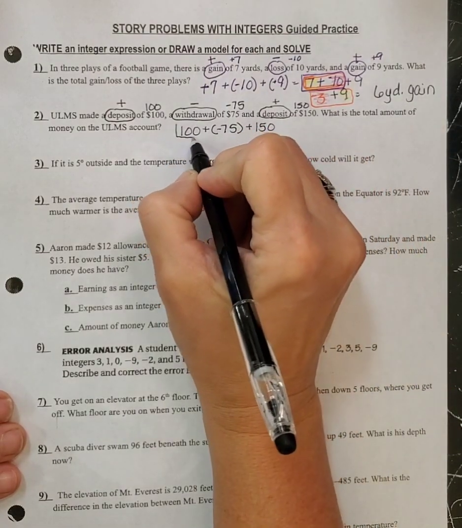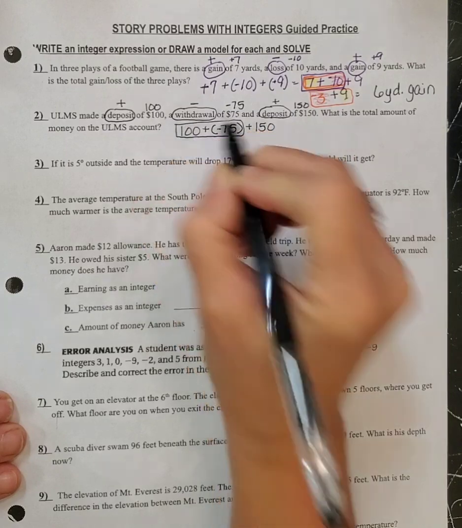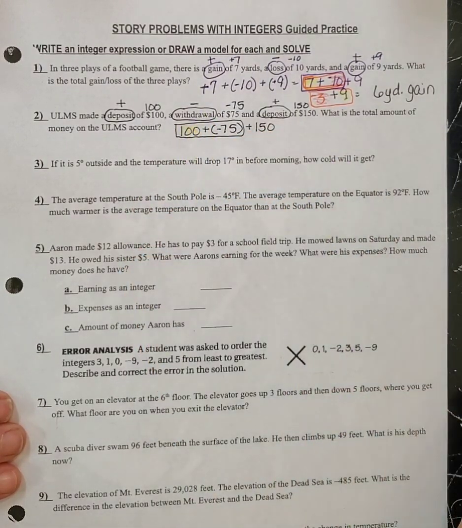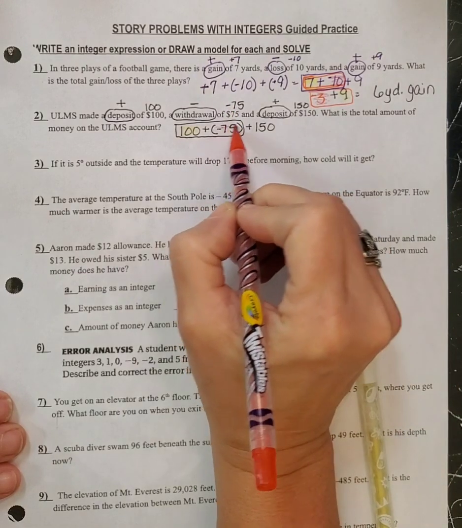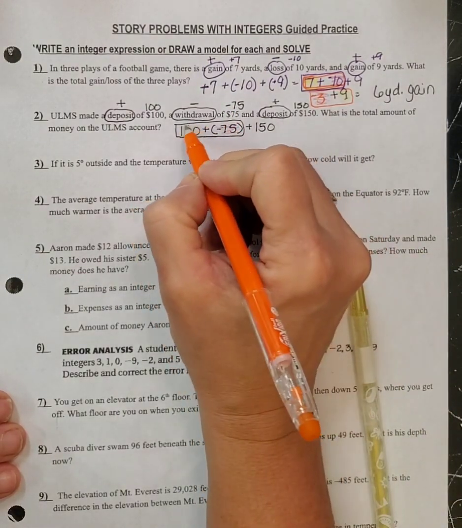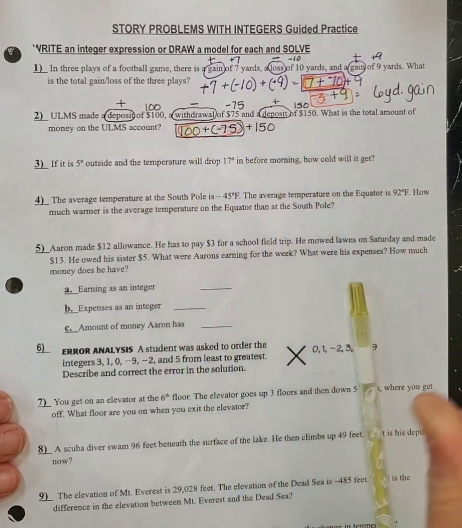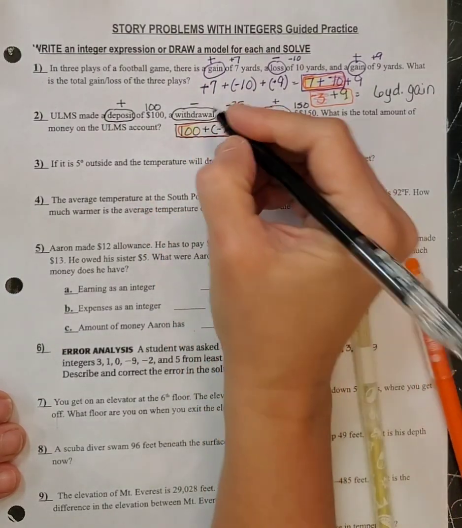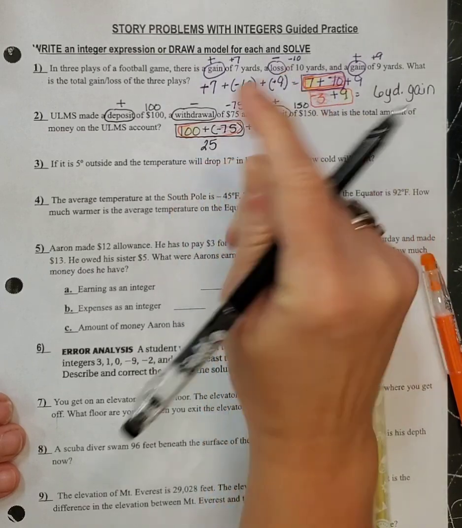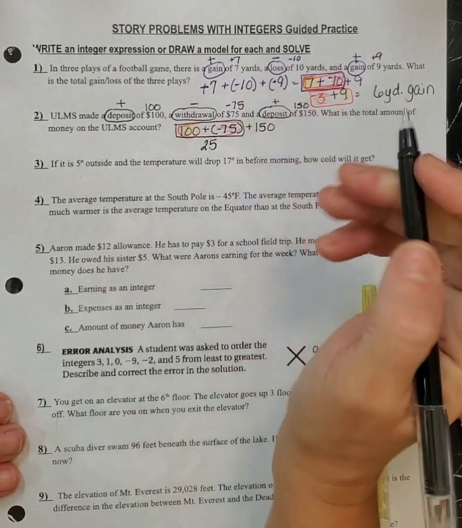We have to start right here. And we have a positive 100, a negative 75. So together, those are orange. And when they're orange, we subtract them. We get 25. And we take the sign of the one that's the farthest from 0, which is that 100.